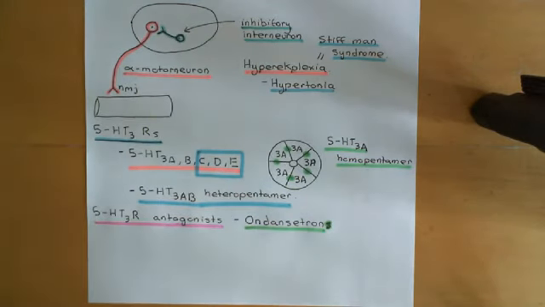Okay, I've put the S there because the 5-HT3 receptor antagonists are also sometimes referred to as the zetrons. So be aware that if you hear people talking about the zetrons, that just means the 5-HT3 receptor antagonists, and a major example of the zetrons is ondansetron here.